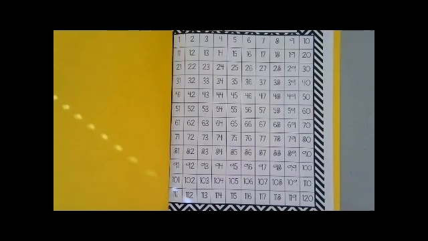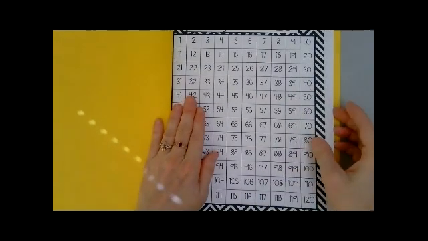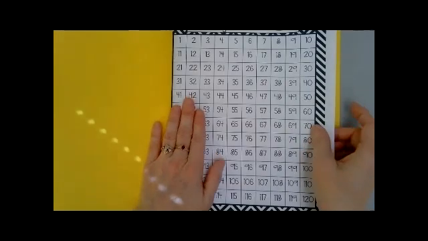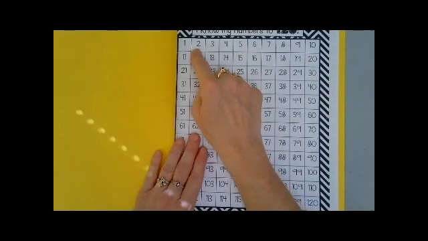I want to do one more. This time, I want to count by twos. I want you to practice with me counting by twos to 40. We're going to stop at 40 by twos, okay? So even numbers, and remember, it's also known as skip counting. Are you ready? By twos to 40.